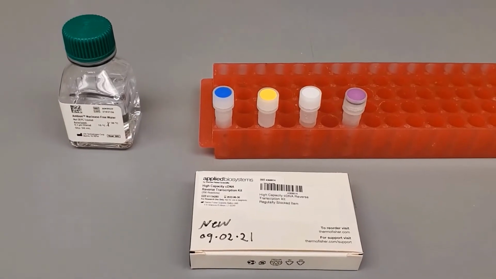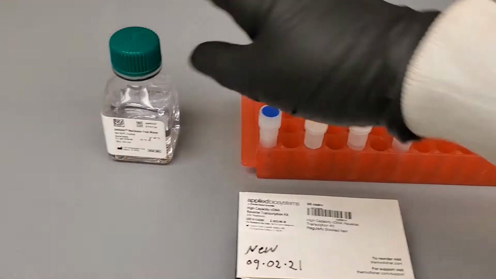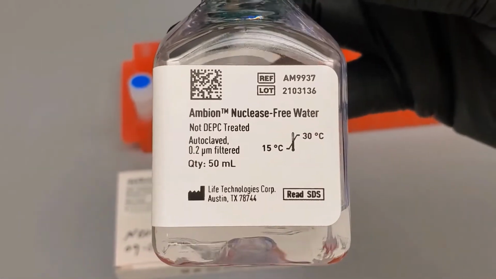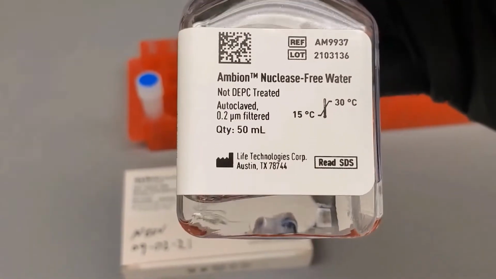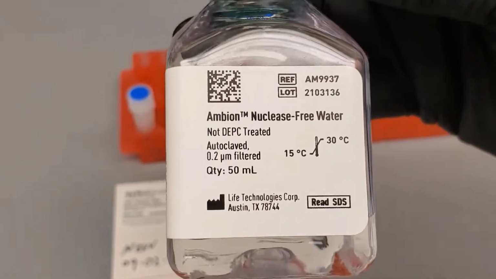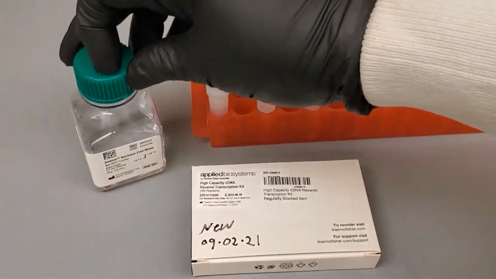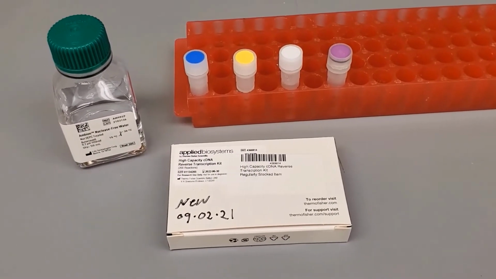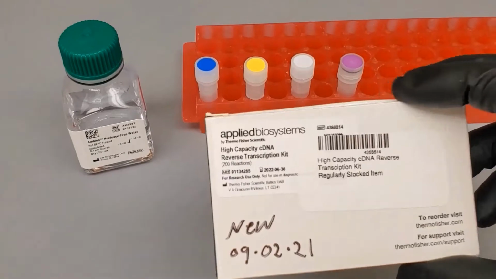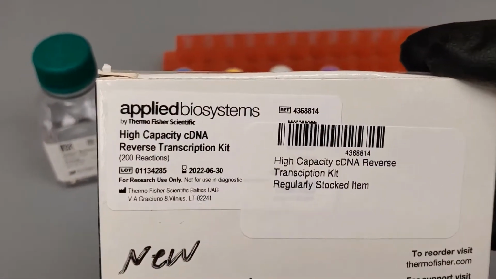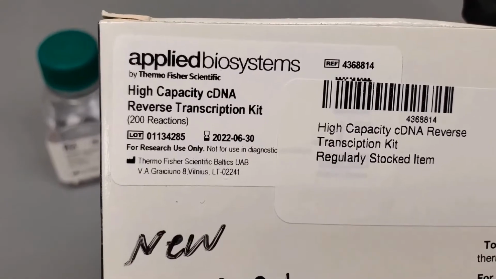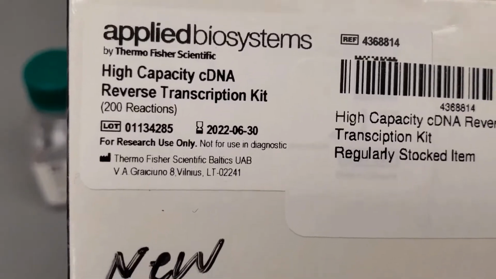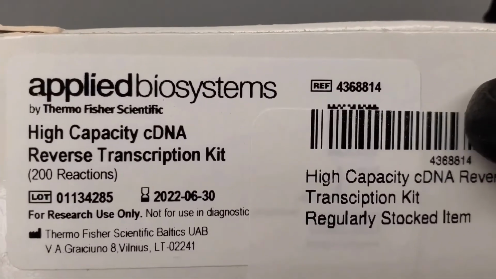For cDNA synthesis, these are the components that I use. For dilution, I'm going to be using ambient nuclease-free water. Remember, we want to make sure that there are no nucleases in any of our components because we're working with RNA, and RNA is easily degradable by nucleases. In addition, we make use of the Applied Biosystems kit, by Thermo Fisher, the High-Capacity cDNA Reverse Transcription Kit. And here is the reference number if you want to order it.